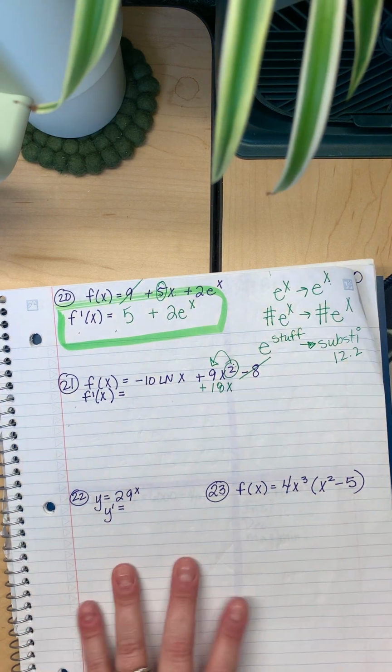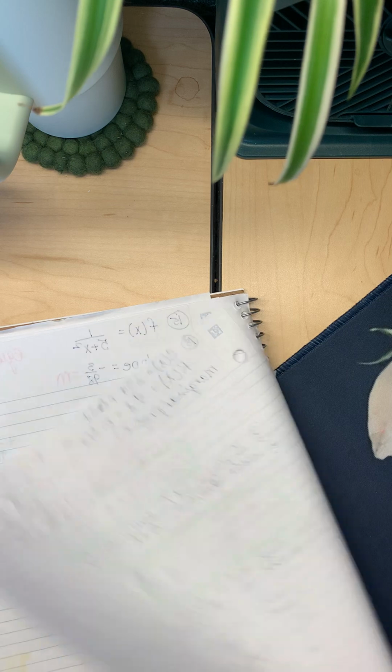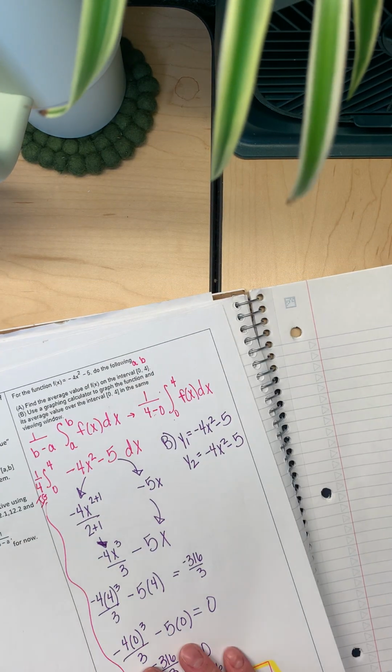Okay, now we need to find the derivative of that ln. I think it's just 1 over x, but I don't want to get it wrong. 1 second.